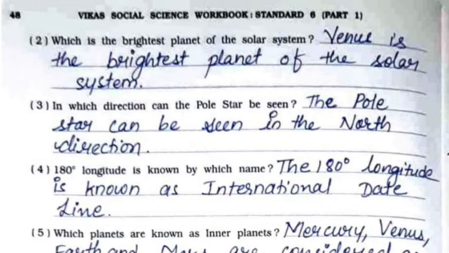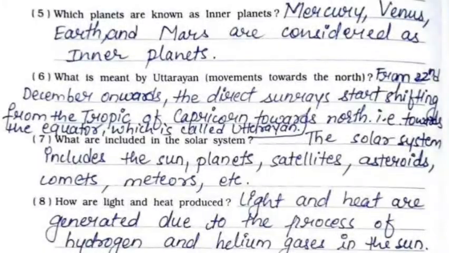Third, in which direction can the pole star be seen? The pole star can be seen in the north direction. Fourth, 180-degree longitude is known by which name? The 180-degree longitude is known as International Date Line. Fifth, which planets are known as inner planets? Mercury, Venus, Earth and Mars are considered as inner planets.